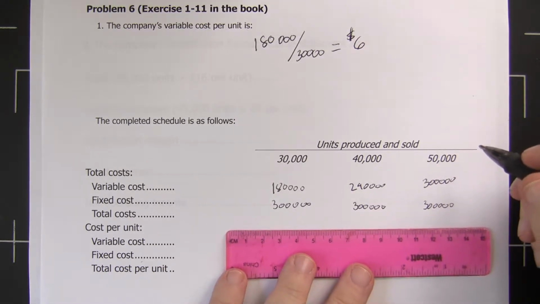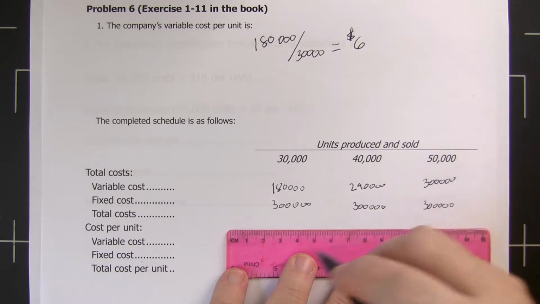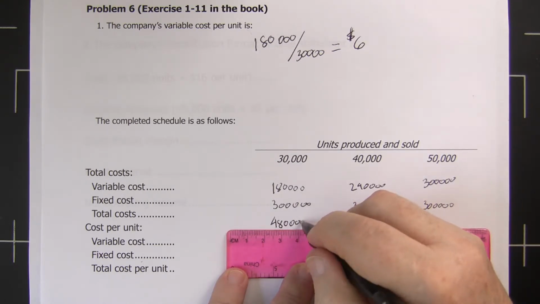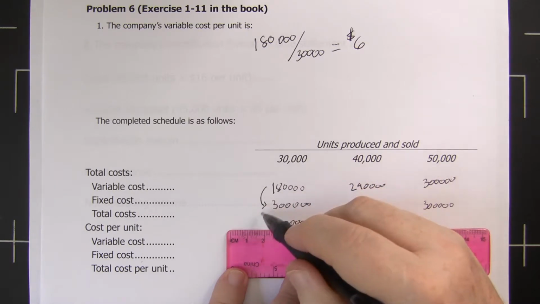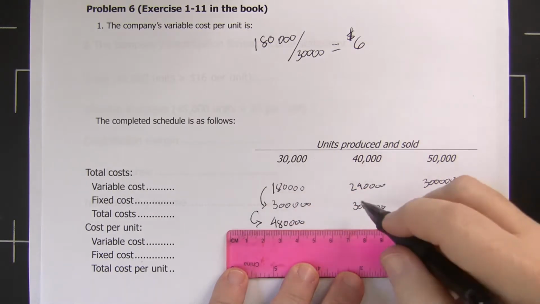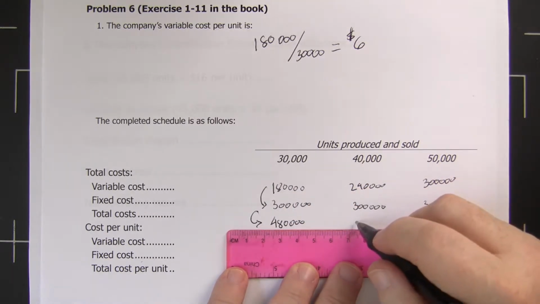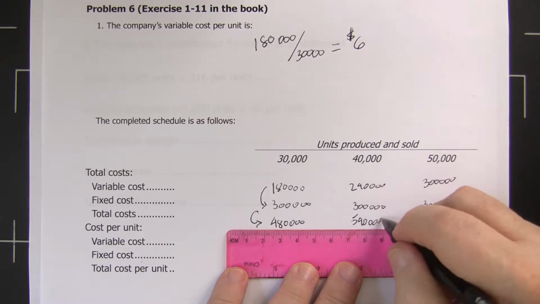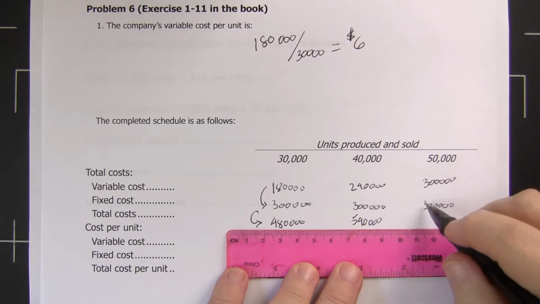And then our total costs are the totals. Those two added for that: 480,000, 540,000, and 600,000.